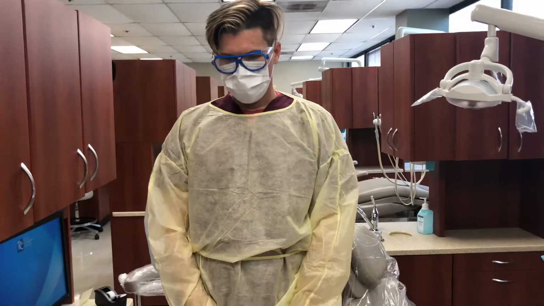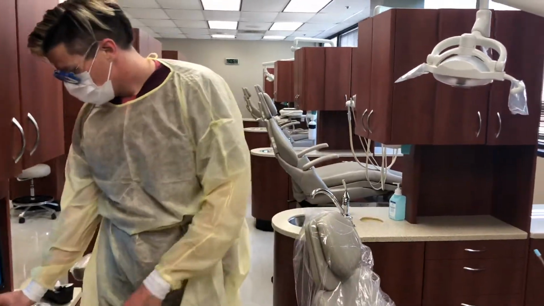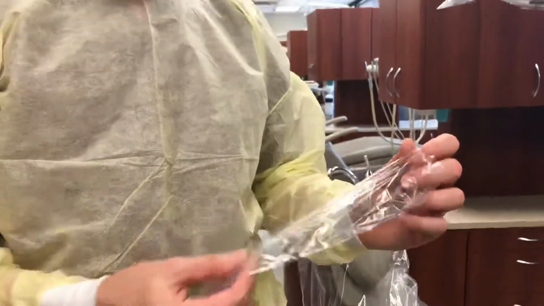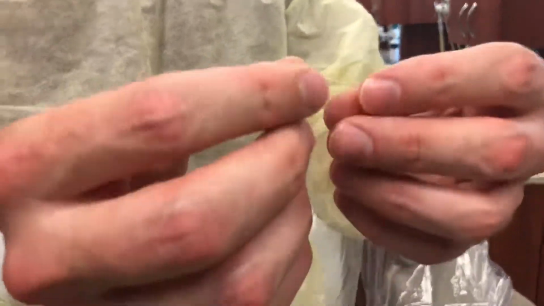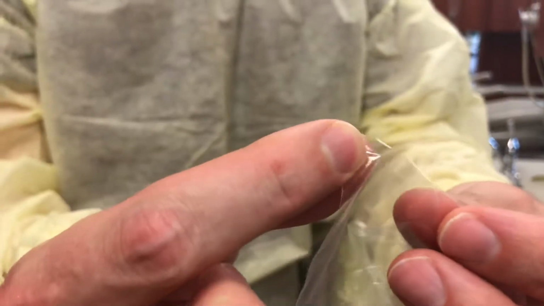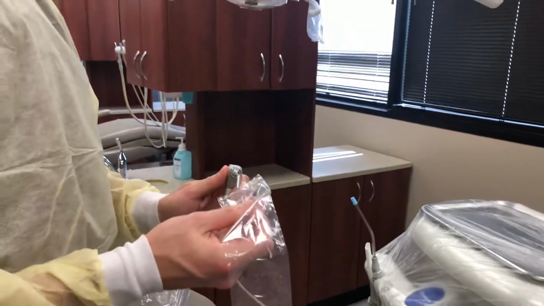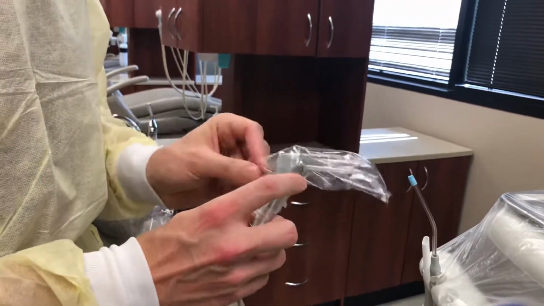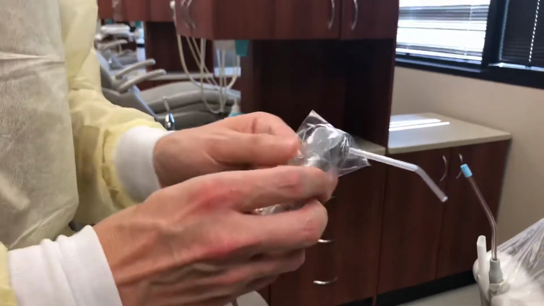Next, you will do the air-water syringe barriers: the air-water syringe, saliva ejector, and HVE. On the barriers, there is a slit located on one corner of the protective barrier. You will use this slit to puncture the HVE, saliva ejector, and air-water syringe through.